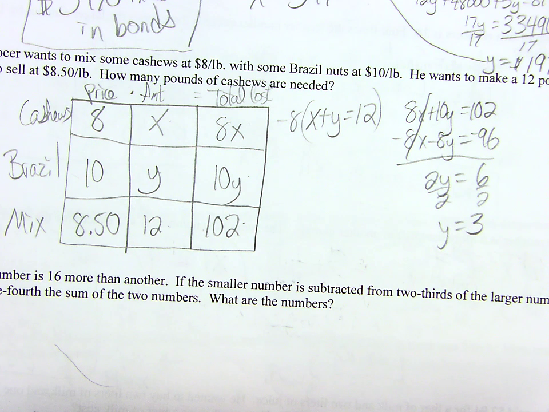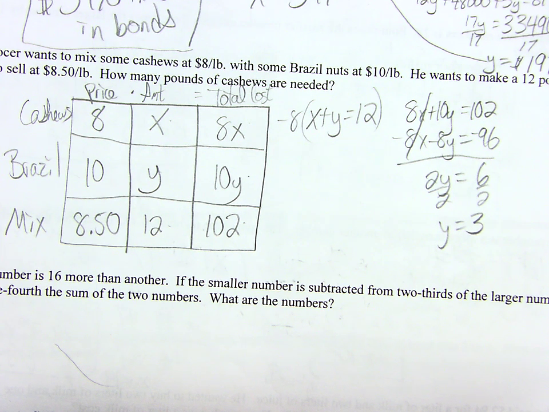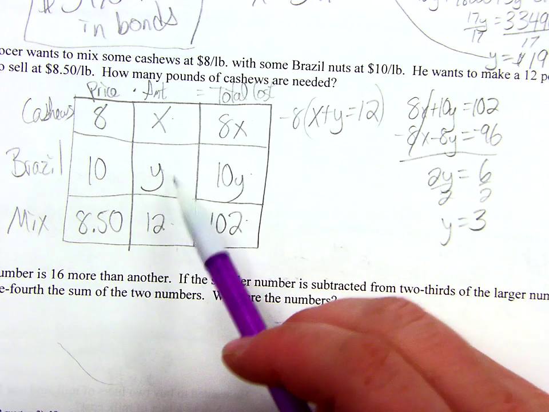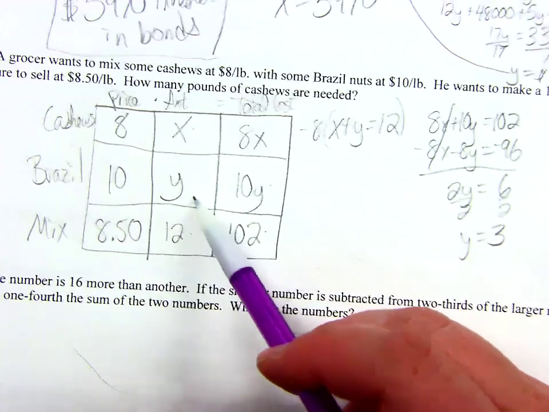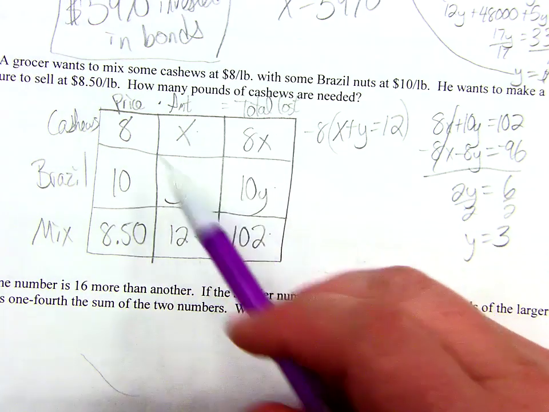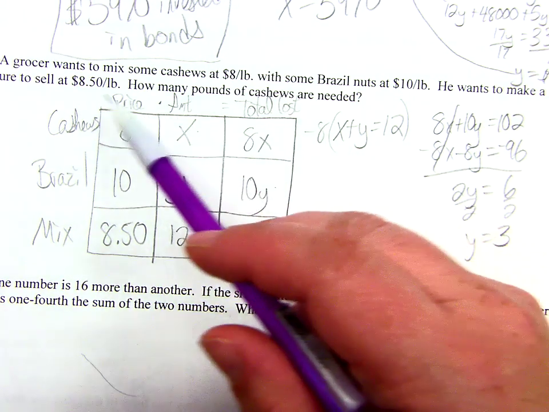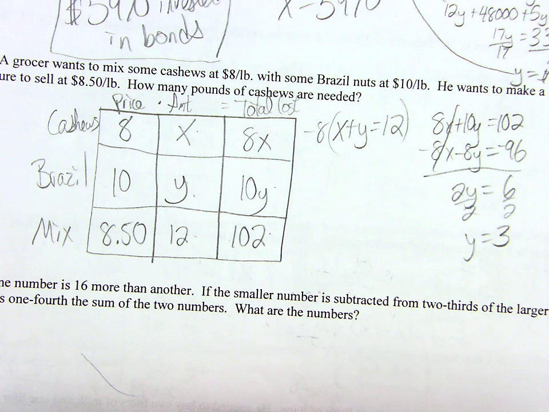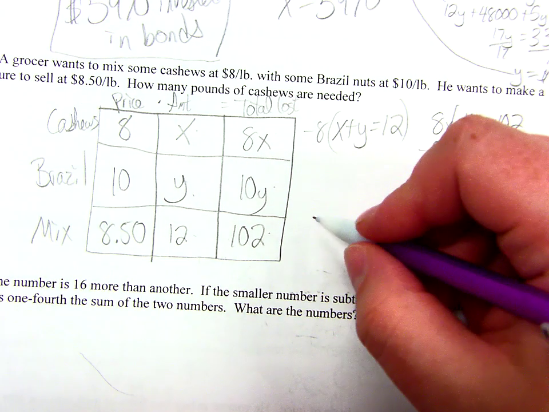What does Y even stand for? Brazil nuts? Yes, that's the amount of Brazil nuts, right? I just go look at my chart. The chart tells me the amount, as long as you have everything labeled. That's why the labels on the outside are so important. So that would be the amount of Brazil nuts. So that's going to be 3 pounds.